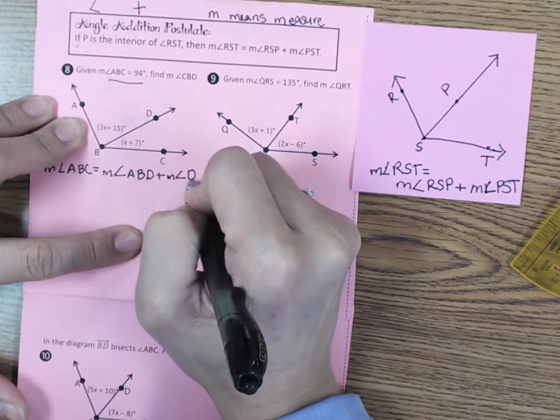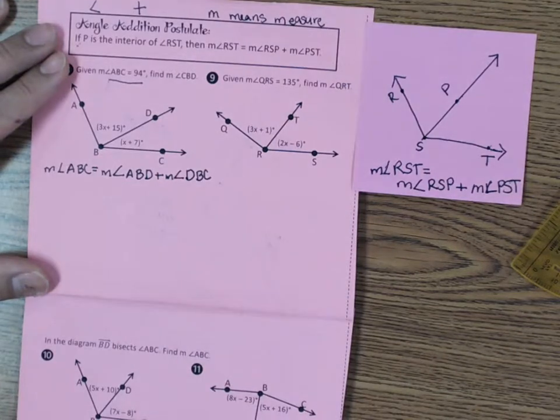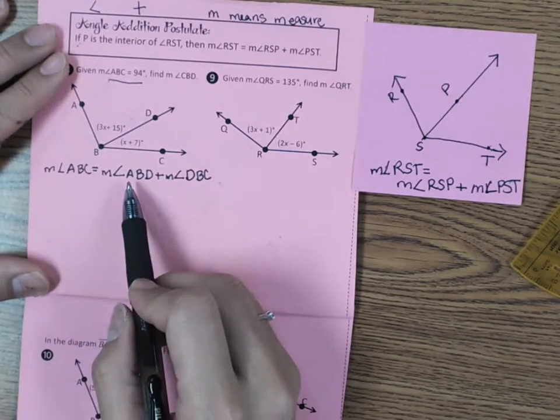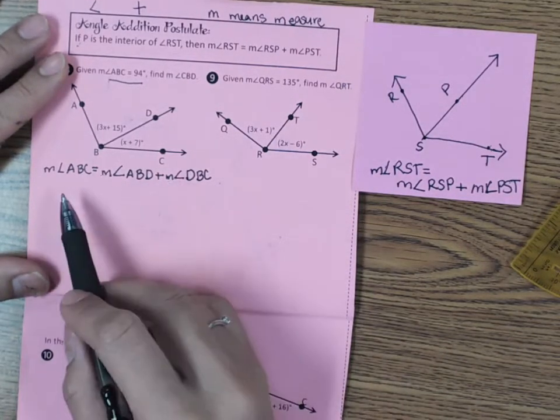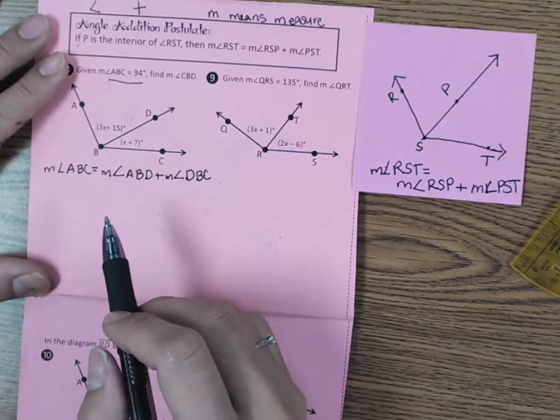Okay. Now I can just substitute, much like when we substituted for the segment addition postulate.